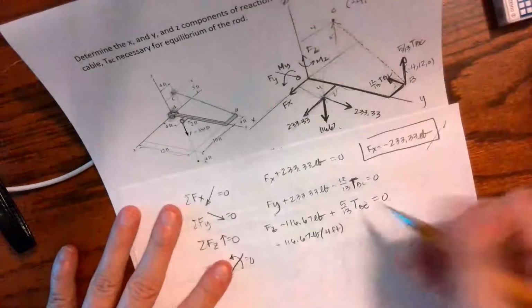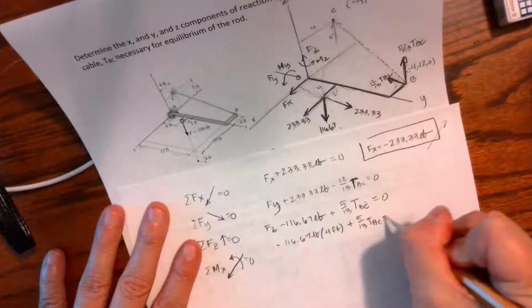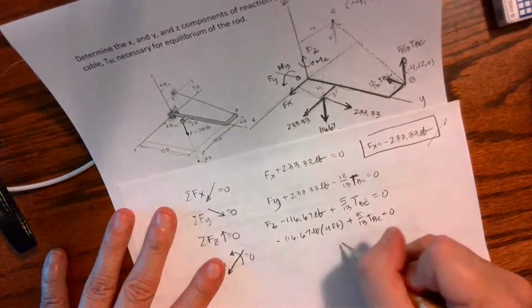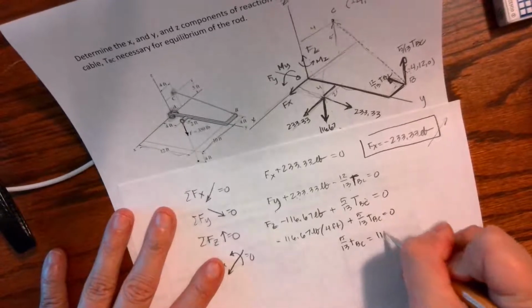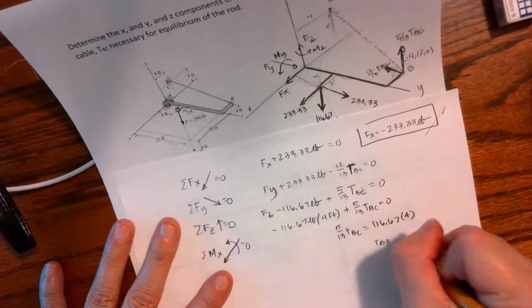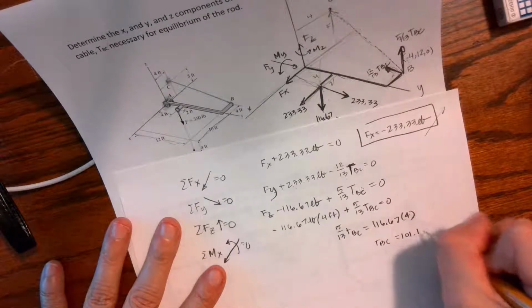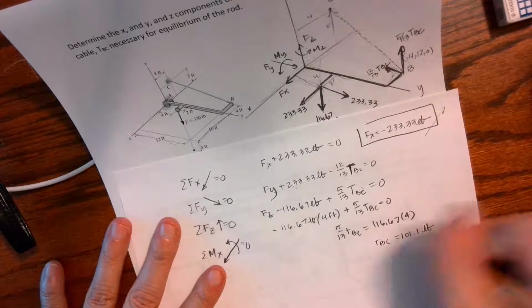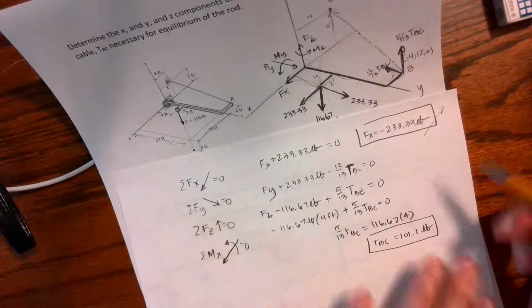And that is positive, so I have positive 5/13 TBC equals 0. So we can use our algebra to rewrite this, and I can get that my tension in BC is 101.1 pounds. And it thankfully came out positive because it is indeed in tension.